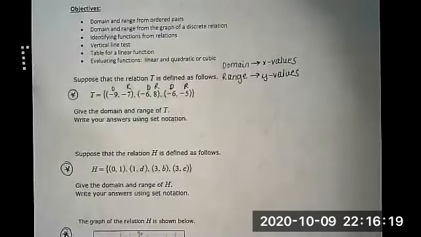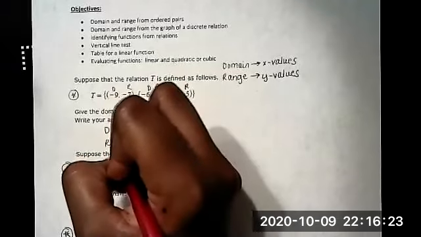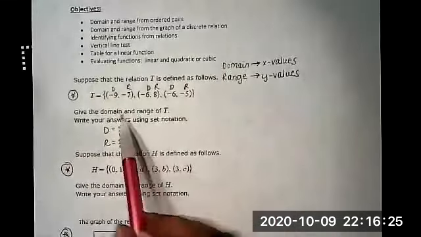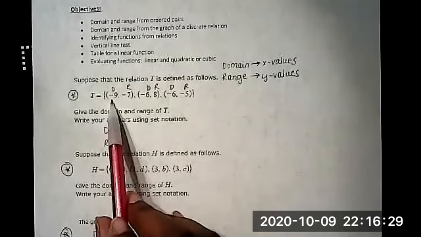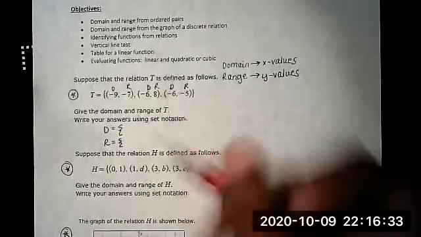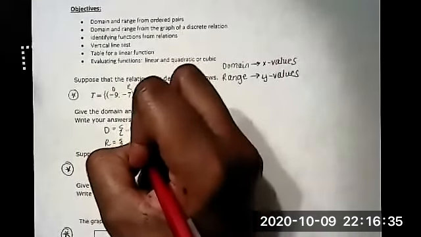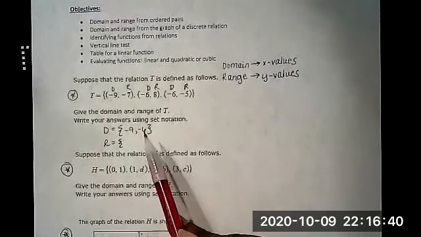So if it says give the domain and range, it is always given least to greatest, and you do not repeat. So let's say your domain is -9, -6, and -6. You just write for domain -9 and -6 one time. You do not have to repeat the values.